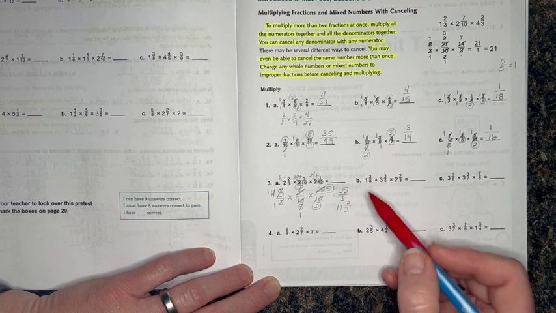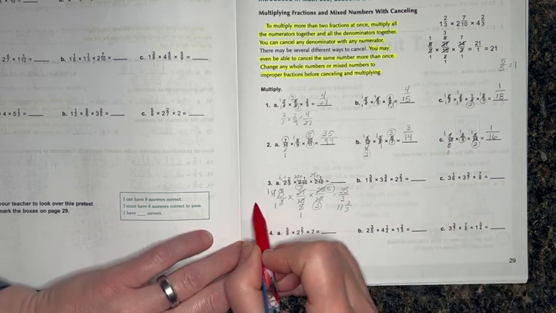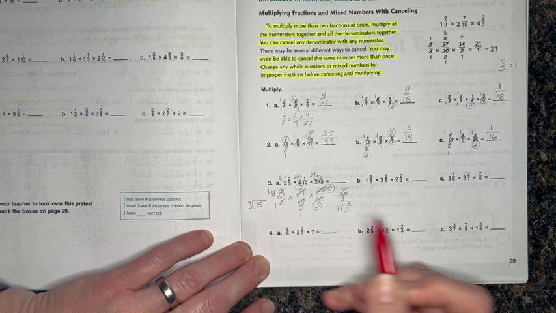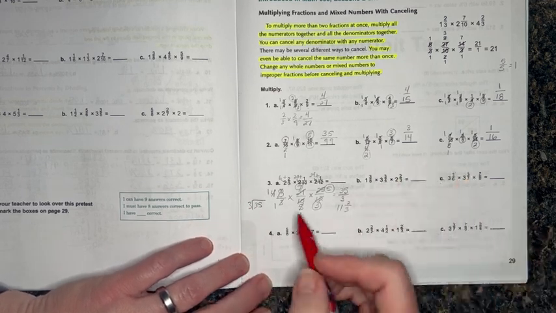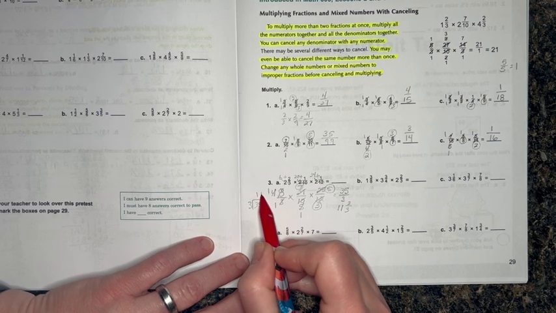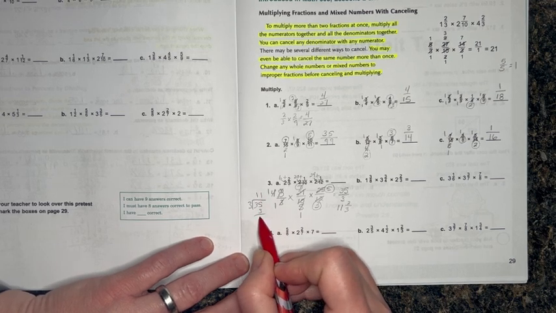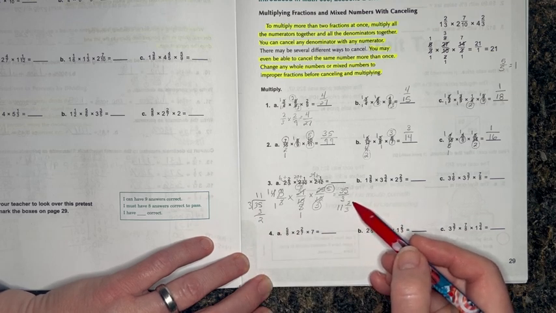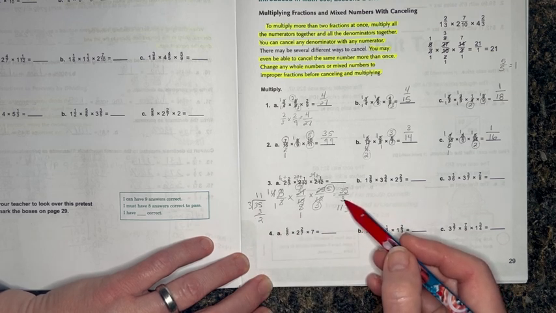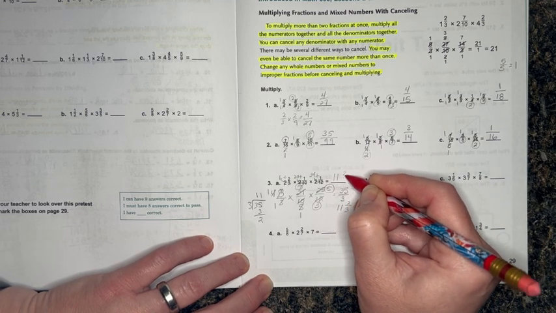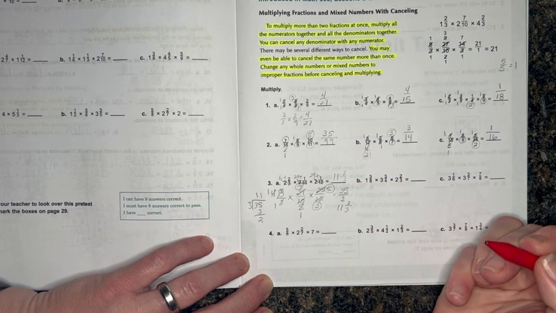So 3 goes into 35, and if you prefer setting it up like a long division problem, then go ahead and do that, right? 3 goes into 3 one time, 3 goes into 5 one time, and there's 2 left, okay? This remainder of 2 goes in the top of your fraction, and the denominator is going to stay as a 3. So the answer is 11 and 2 thirds.